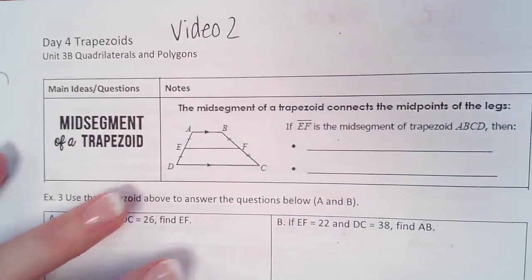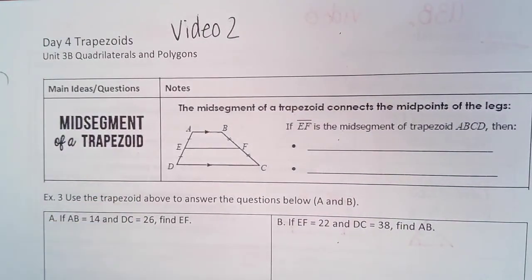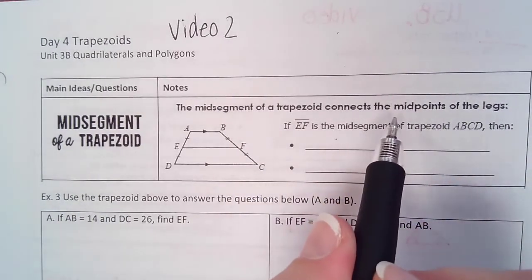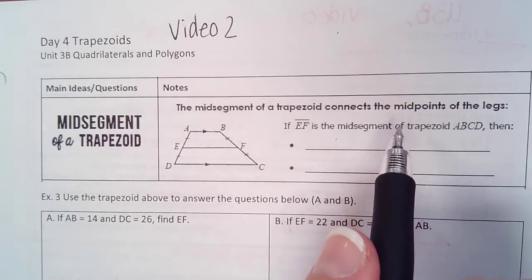Okay, let's continue with trapezoids. Our video 2 here, we have the mid-segment of trapezoids. So a mid-segment of a trapezoid connects the midpoints of each leg.